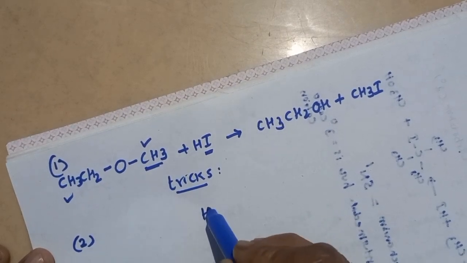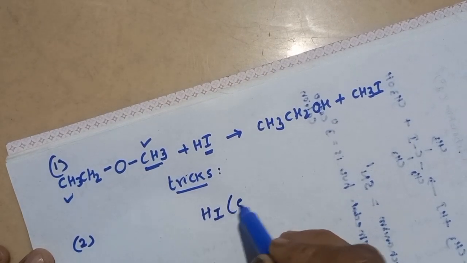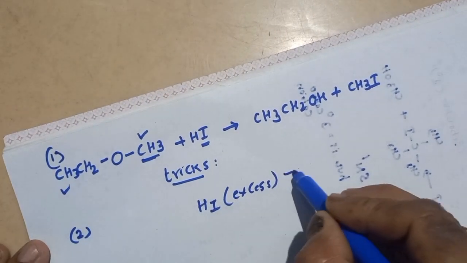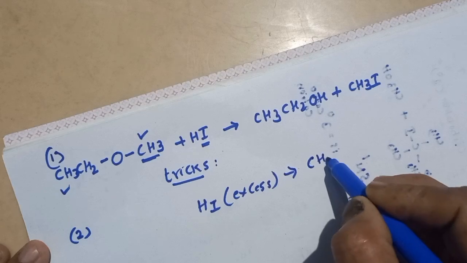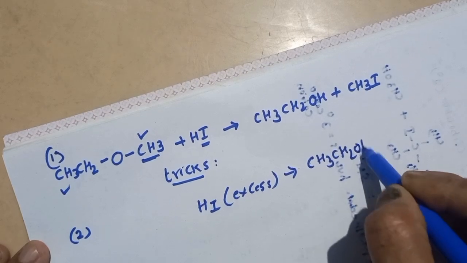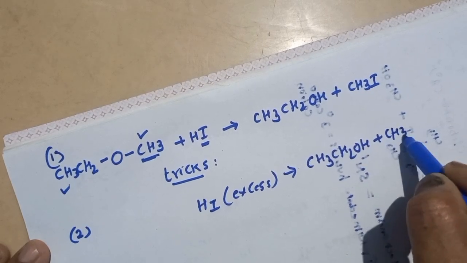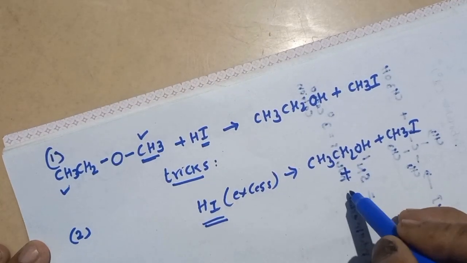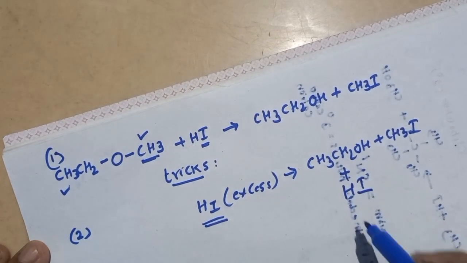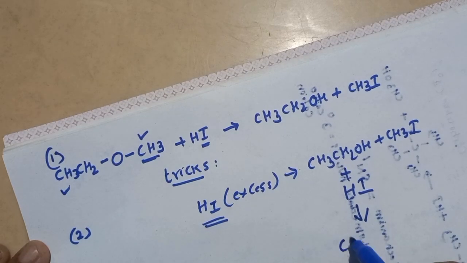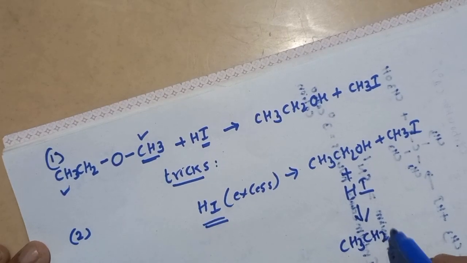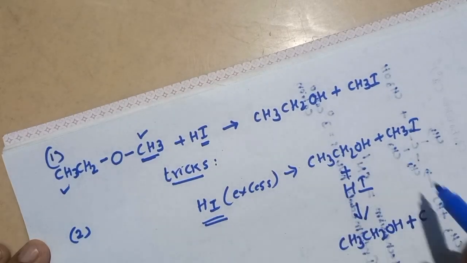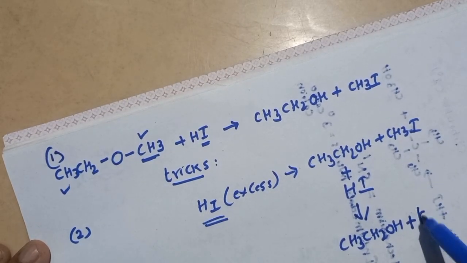In the second case, when hydrogen iodide is given in excess, then first of all, the same products are formed as in the previous one, but due to the presence of excess hydrogen iodide, this alcohol further reacts with hydrogen iodide to give ethyl iodide plus water.